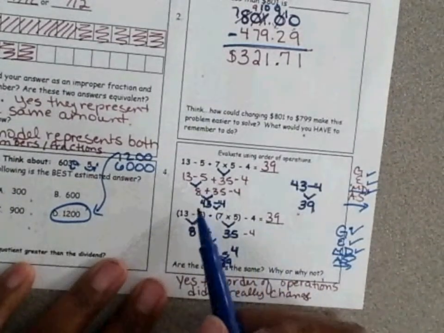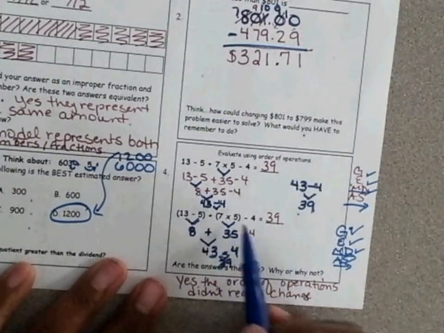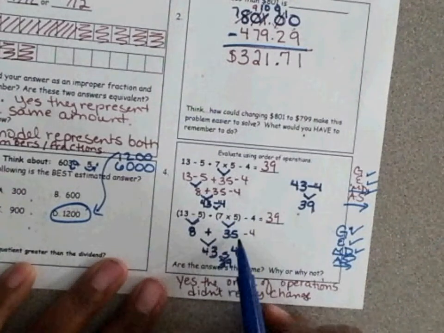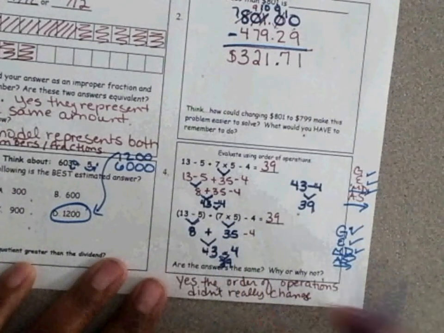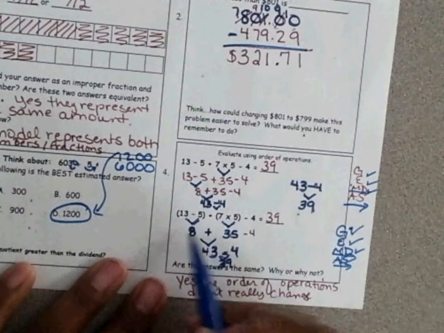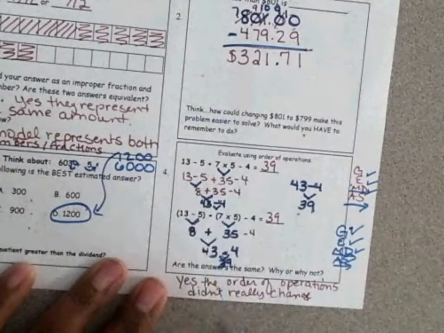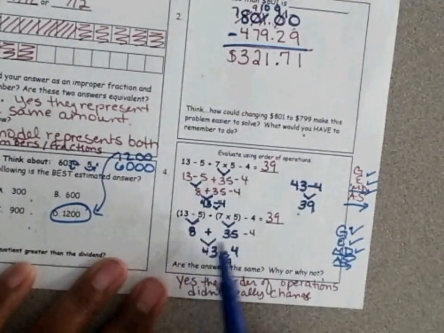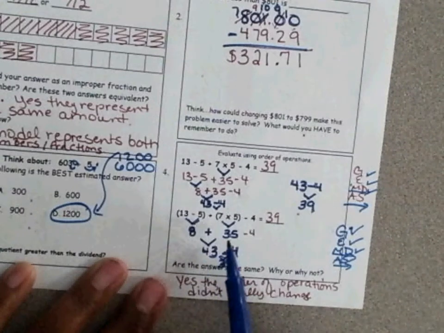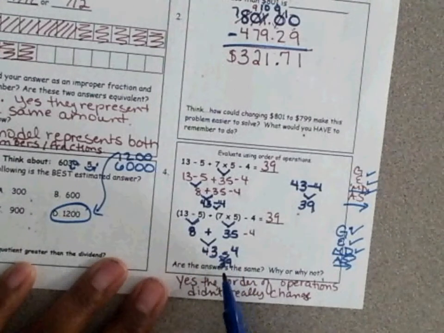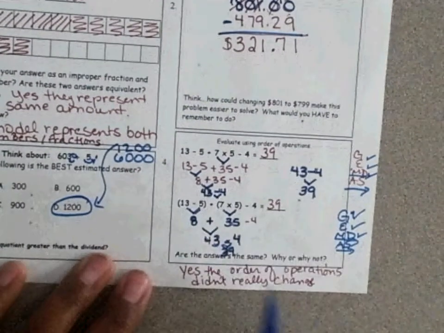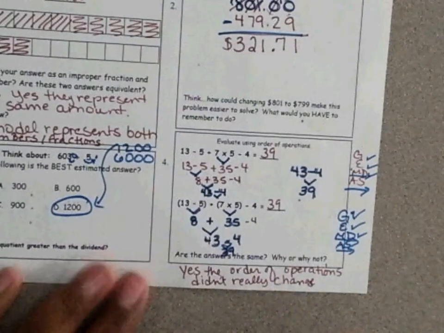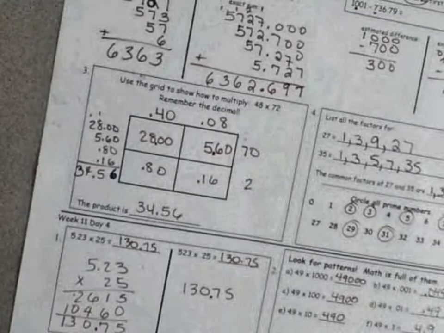Next one, it's exactly the same process, except now I have groupings telling me to multiply first and add, and then subtract first, which is what I did up here at the top. So I'm going to get the same thing. 8 plus 35 minus 4. 8 plus 35 is 43, minus 4 still gives me 39. Did I get the same answers? Yes, because the order of operations really didn't change.